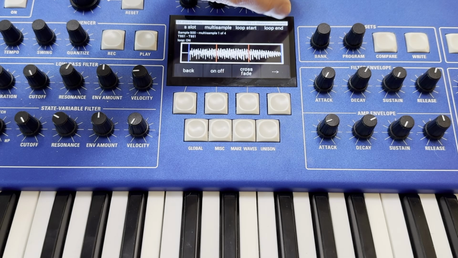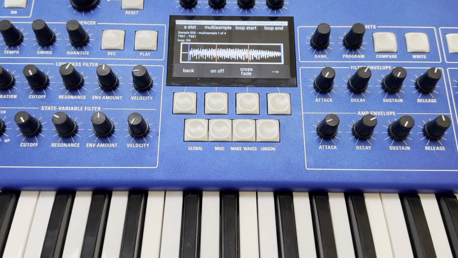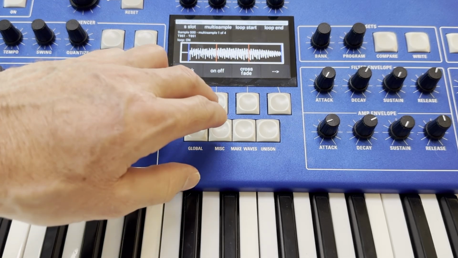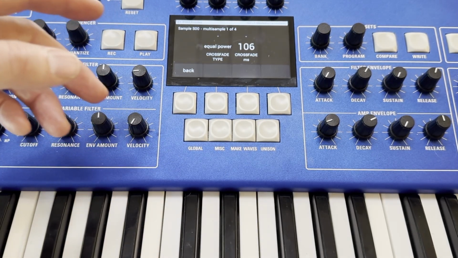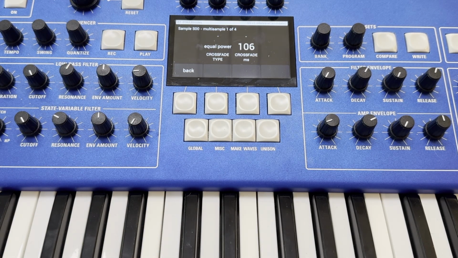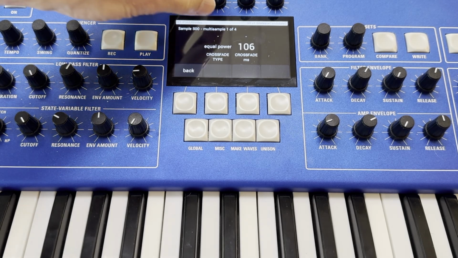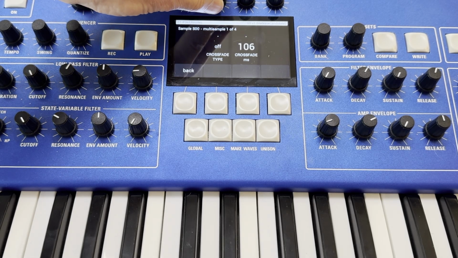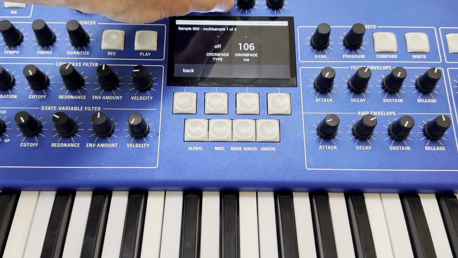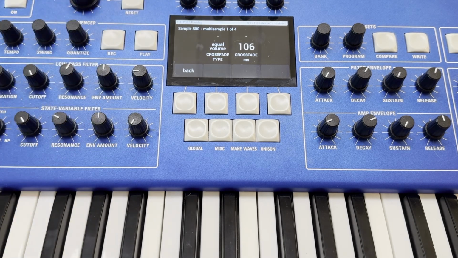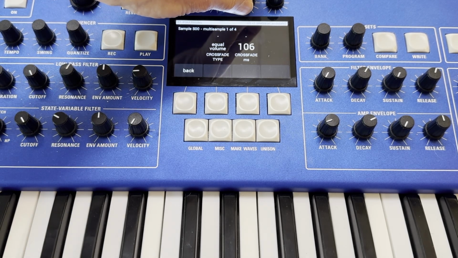So I'm going to try to find a location that's roughly good with volume, and then go into the crossfade and see what we've got. If I hold this note, we're getting something, but it's going whoa, whoa, whoa. Let's show you what it sounds like if it's off. Of course, you get the big click. And then let's go to equal volume. Better.